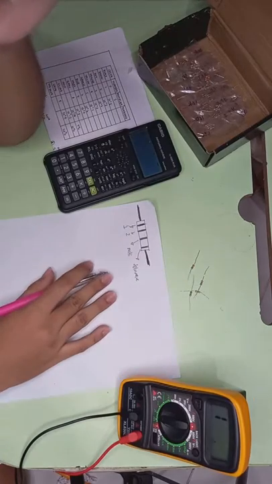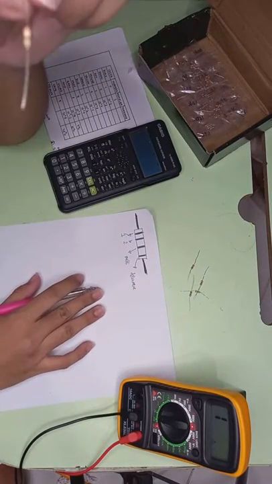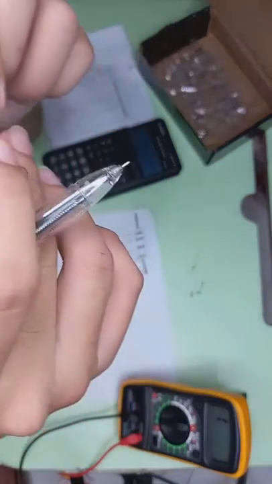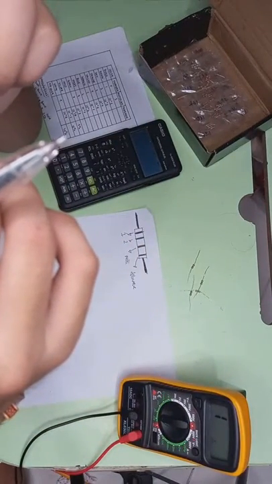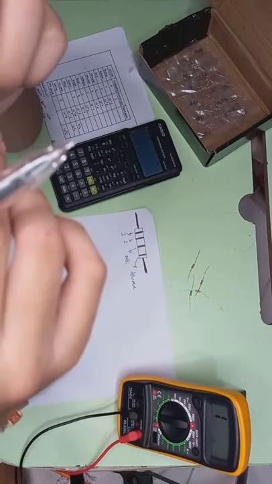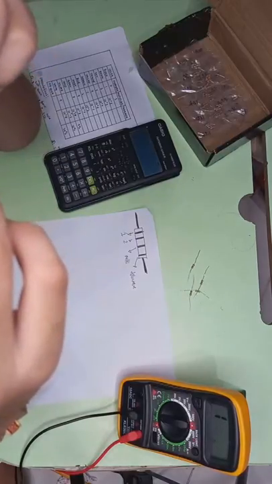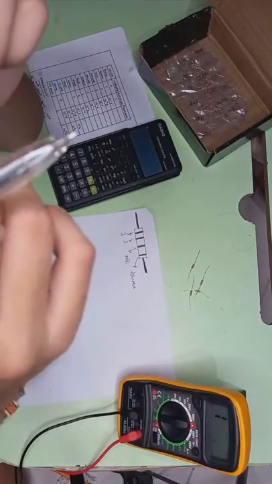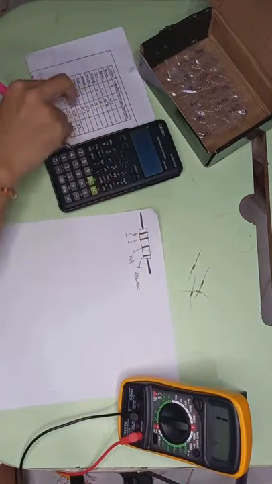The first color is orange, the second is white, the third is brown, and lastly gold.